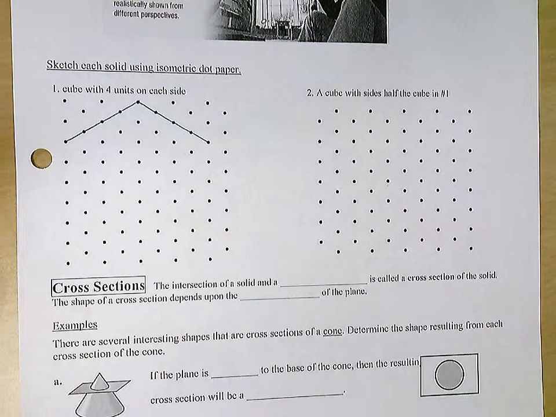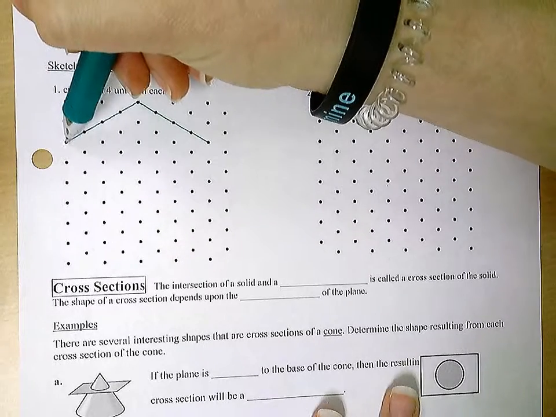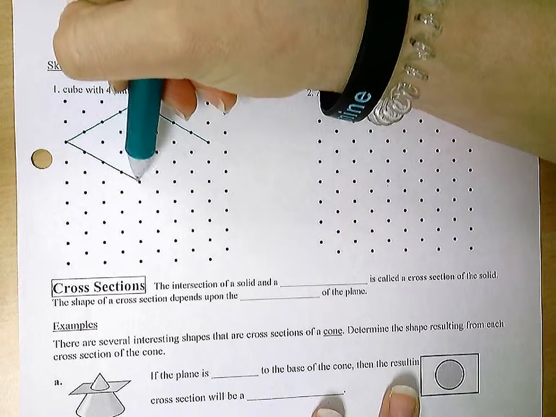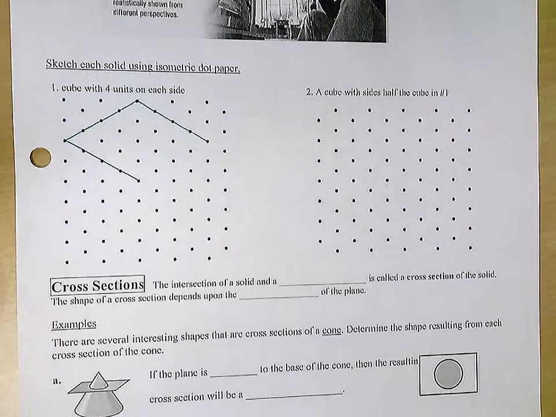Now since this is a cube, right, the opposite sides have to be parallel to each other on each side. So that means I need a side over here that's parallel to the one I just drew. Okay, and same thing for that other side.